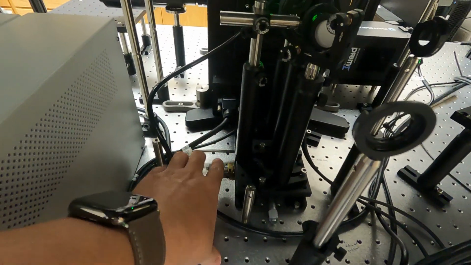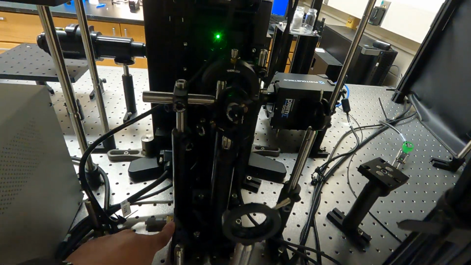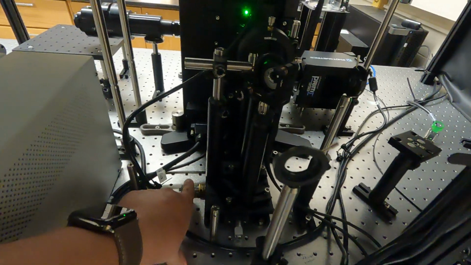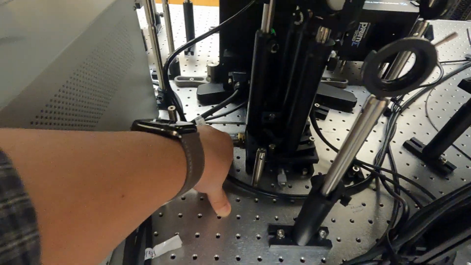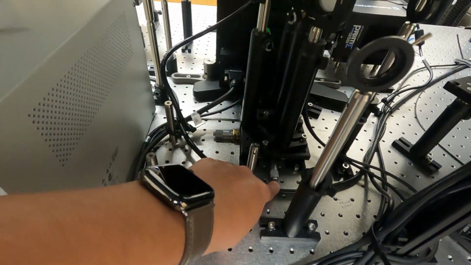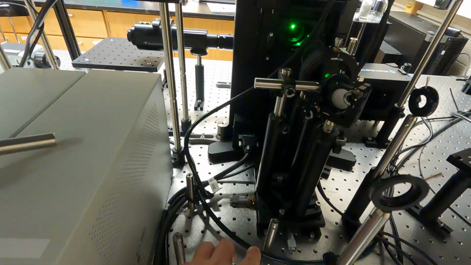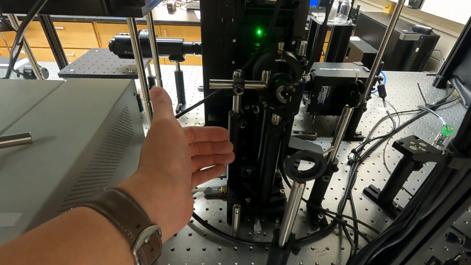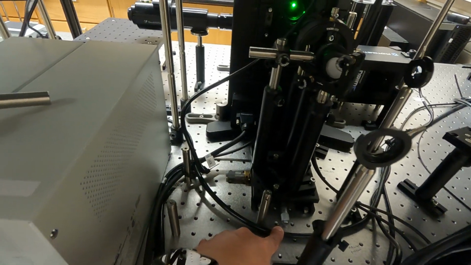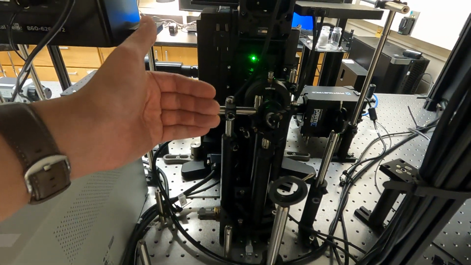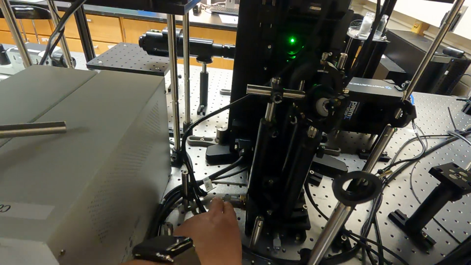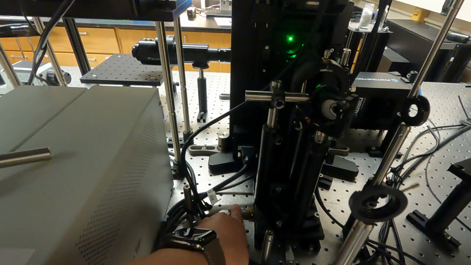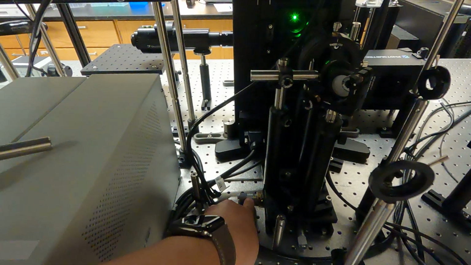This is an XY translation stage that controls the movement of this lens set, and this is the knob you can adjust. Do not ever touch the knob at the back of this translation stage. This controls the movement along this direction, and it has been carefully measured along this direction. So do not ever touch this knob. The only knob we'll be using to adjust the TIRF versus the epifluorescence mode will be this one.